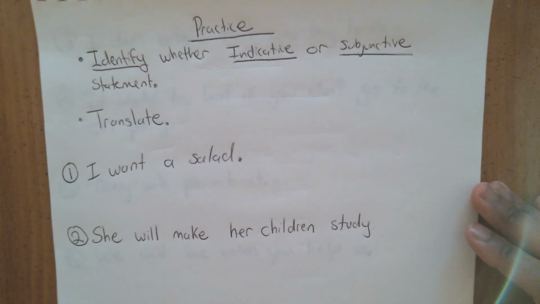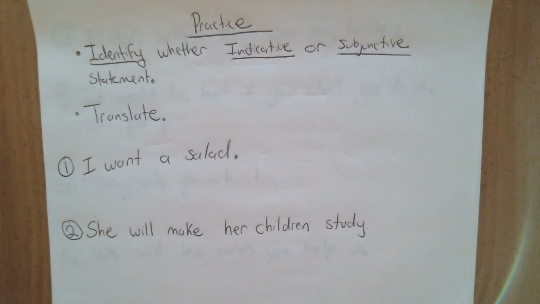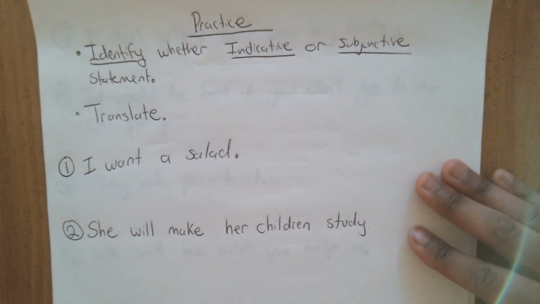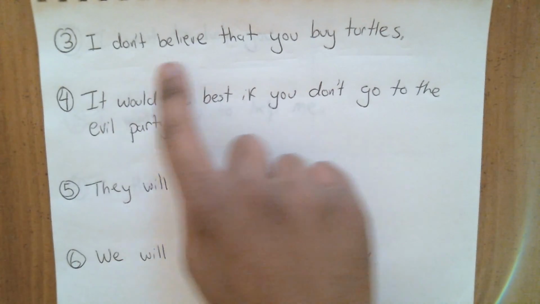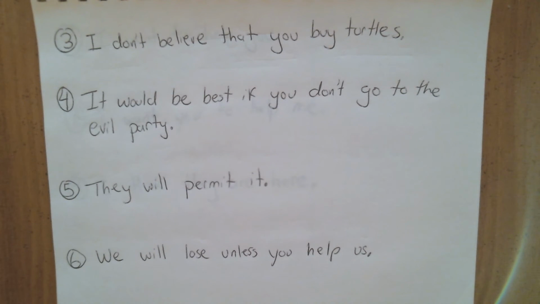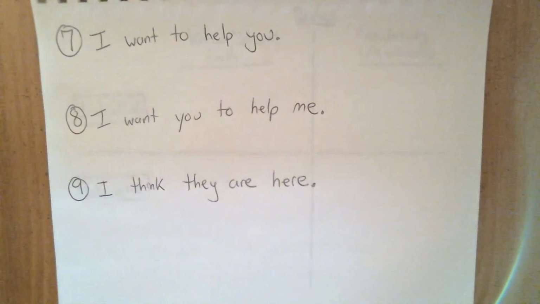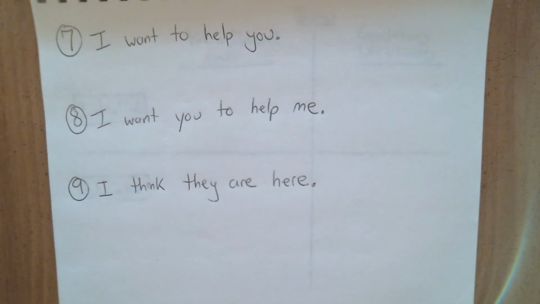So you have, I want a salad. She will make her children study. Then we have more. I don't believe that you buy turtles. It would be best if you don't go to the evil party. They will permit it. We will lose unless you help us. I want to help you. I want you to help me. And I think that they are here.